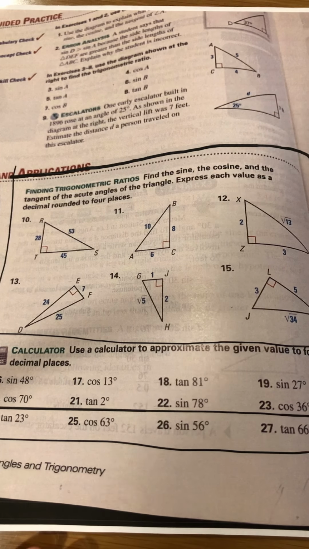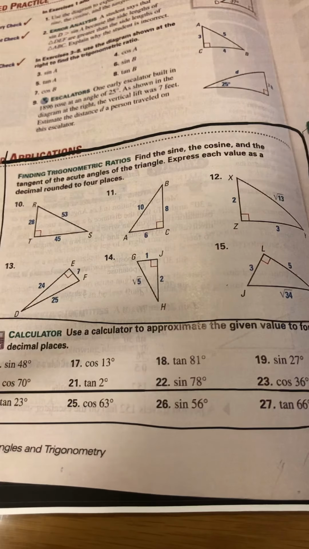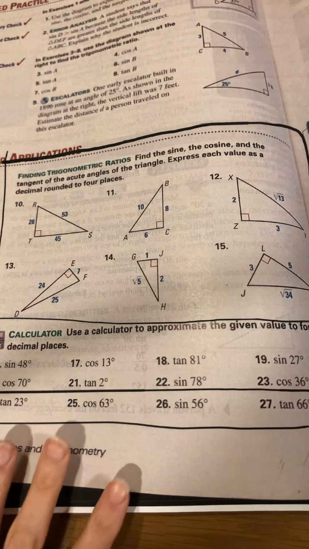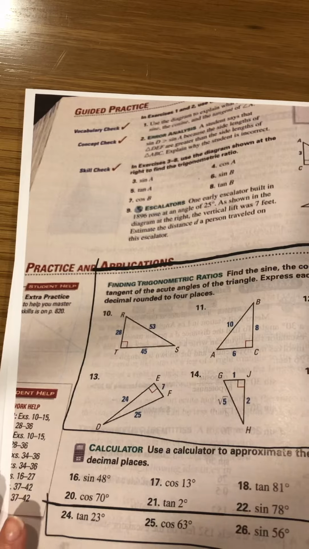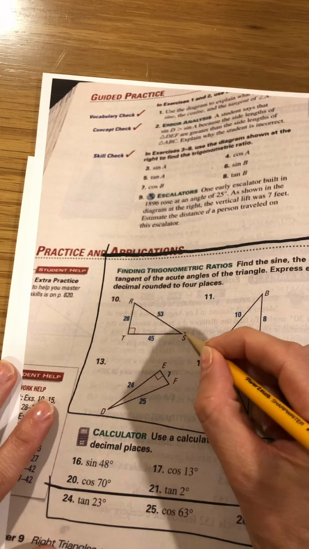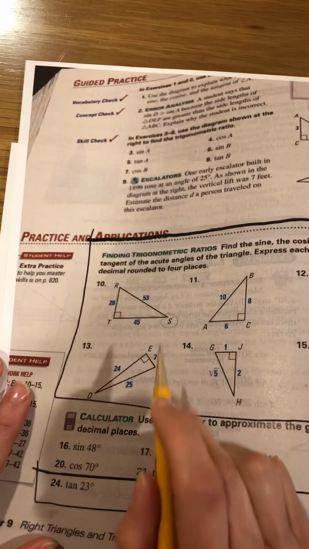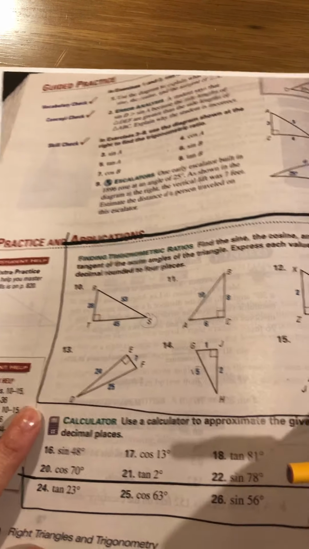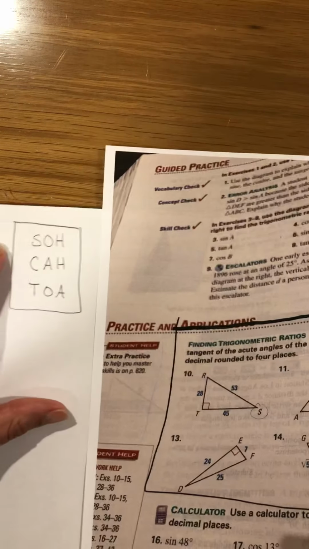Okay, so this first section, finding the trig ratios of the acute angles, is very, very easy if you know SOHCAHTOA. So I'm only going to do the even problems, and you can do the odd ones if you want extra practice and look up those answers. So the first one, we'll start with S. Doesn't matter which one you start with. So we'll start with S, and we'll do sine, cosine, and tangent.